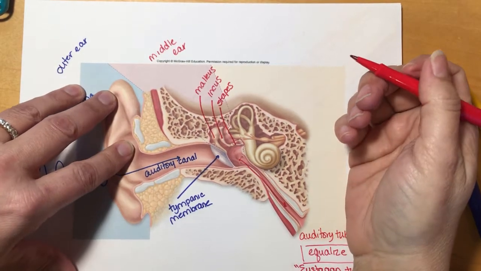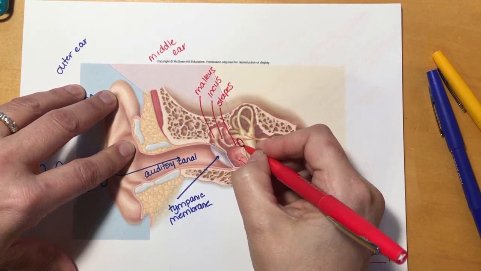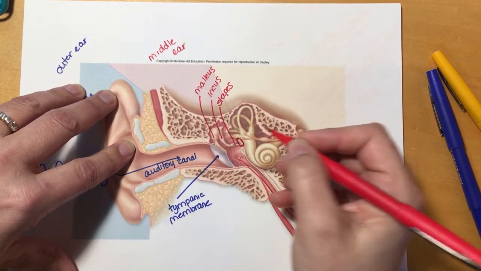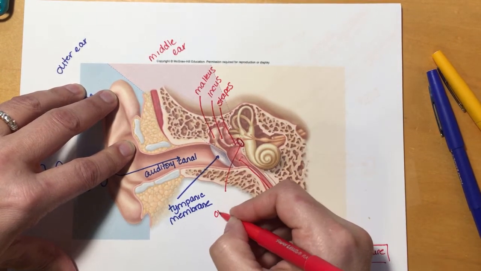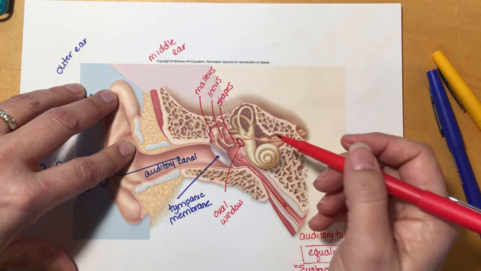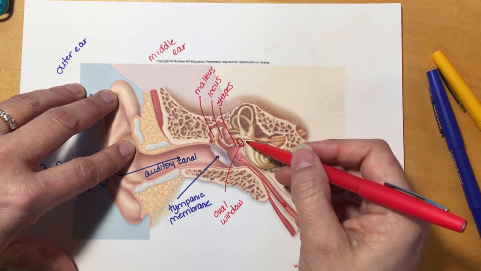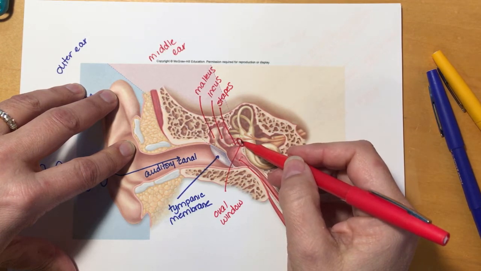The last structure we need to talk about in the middle ear is located right here. It's underneath the stapes. And that is called the oval window. And the oval window is really just the opening to the inner ear. It's a piece of tissue that the stapes is going to push on.